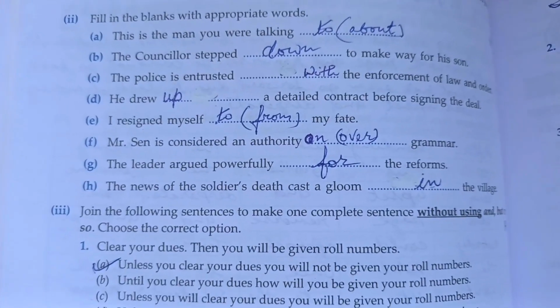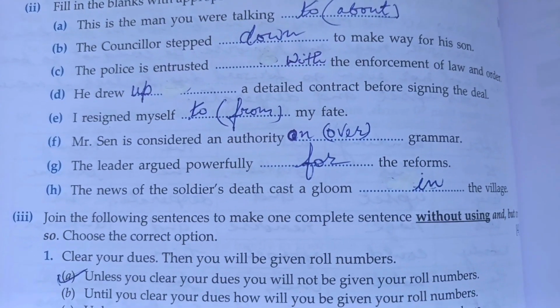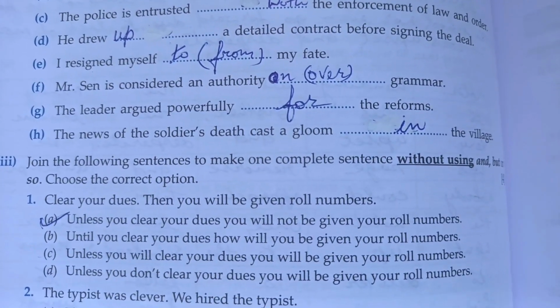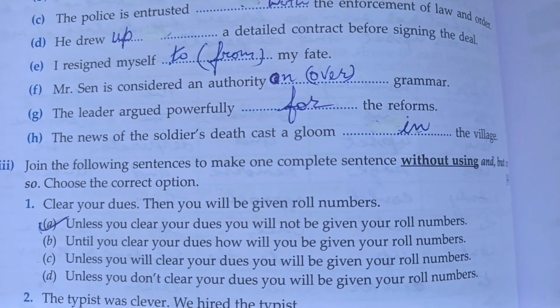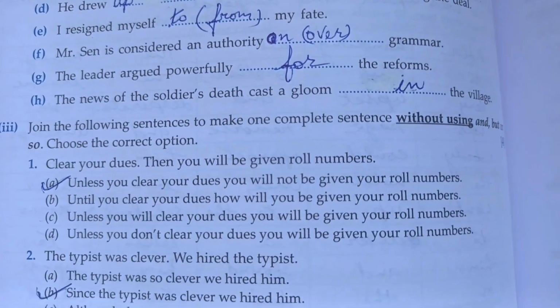Next from practice paper 11. So the first one, clear your dues, then you will be given roll numbers. So here the correct option is A, unless you clear your dues, you will not be given your roll numbers.